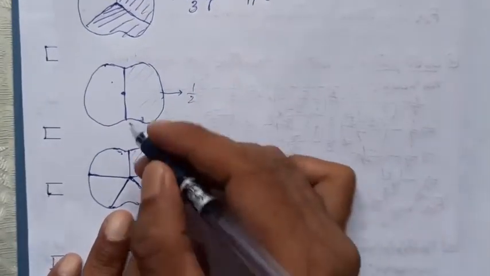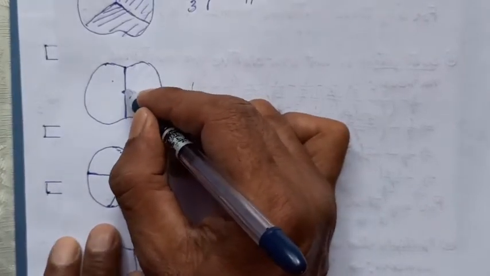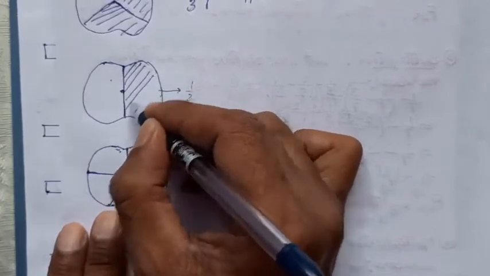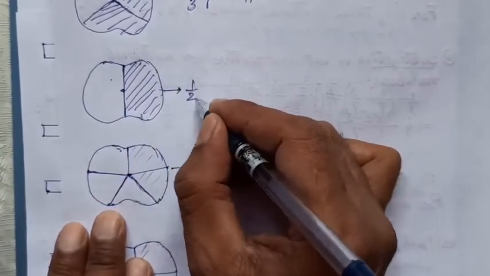Again, you see here is also an apple. If I divide into 2 equal parts, then if I take this shaded part, this is half of an apple.